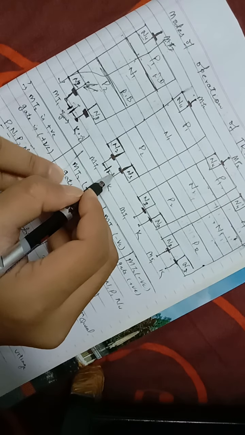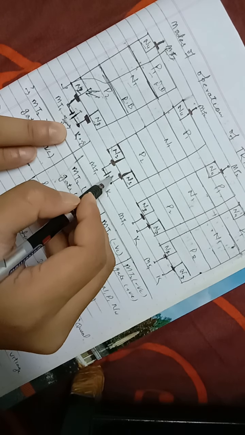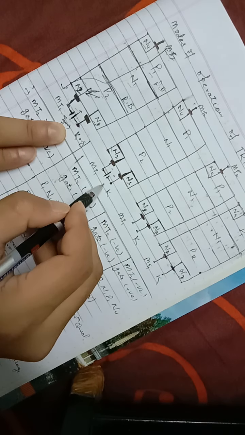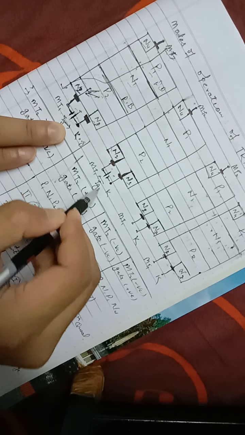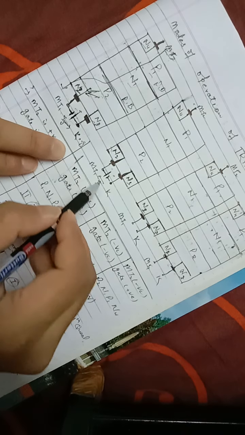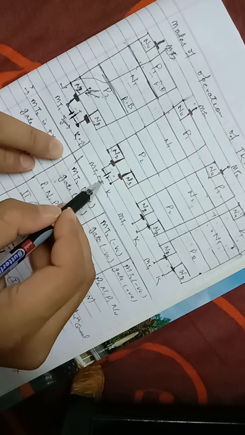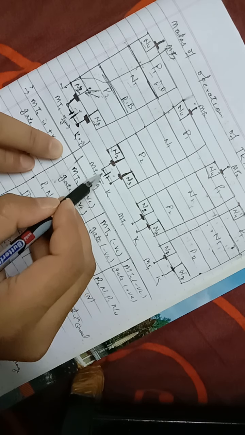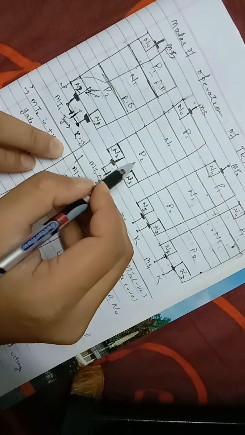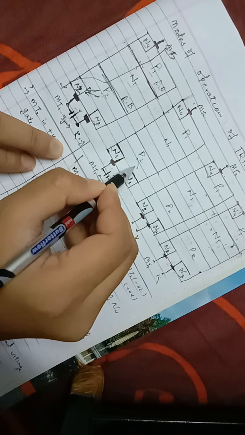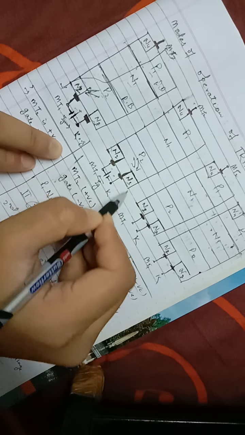The current will flow from negative to positive, so IG will be in this direction, and the charge carriers will inject from P2 to N3.